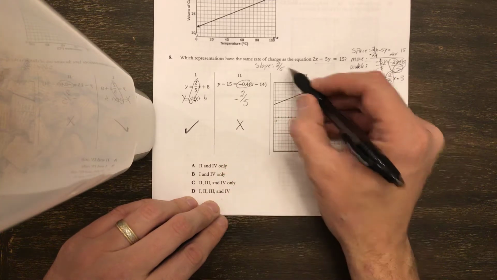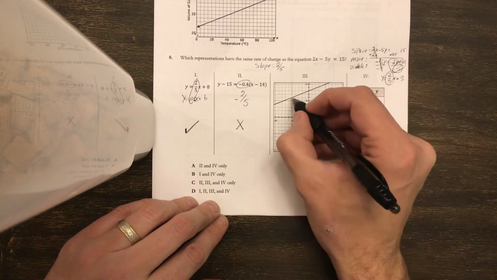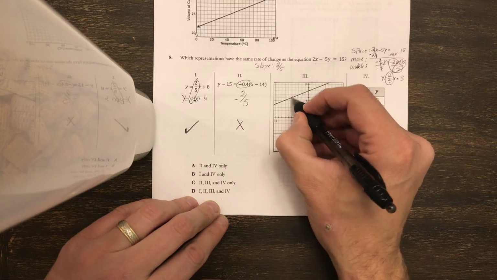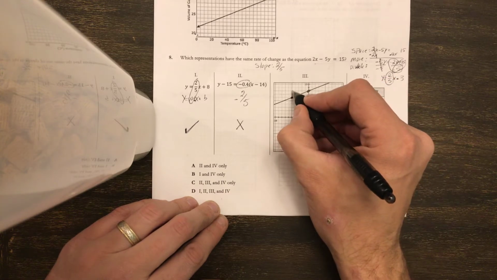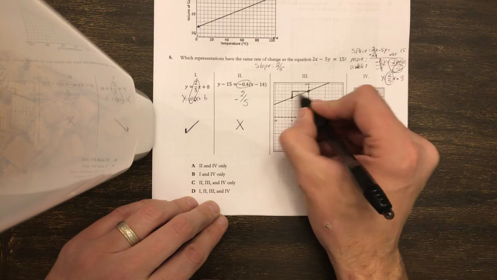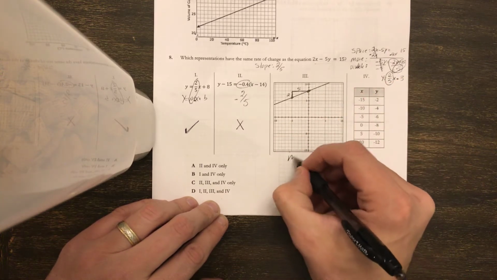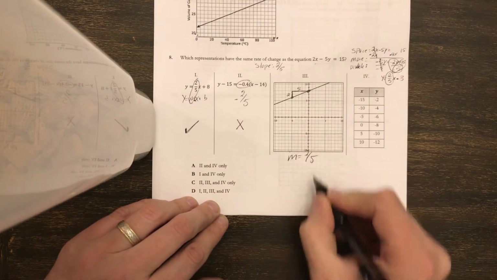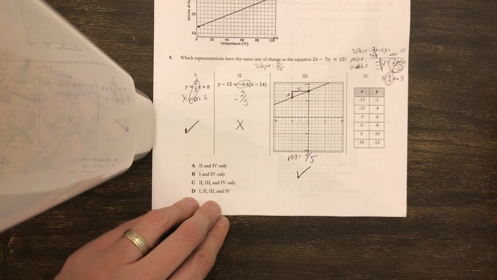Our slope was positive. What about this one here? Well, when we find the slope from a graph, we find 2 exact points. There's an exact point. There's an exact point, and we find the rise over the run. The rise here is 2, the run is 5. It is positive, so the slope of this is 2/5. It matches our equation, so check mark, this one also works.